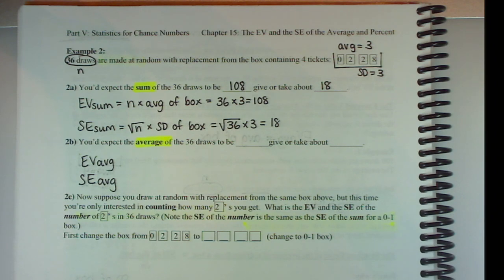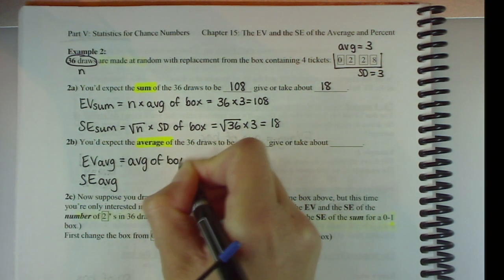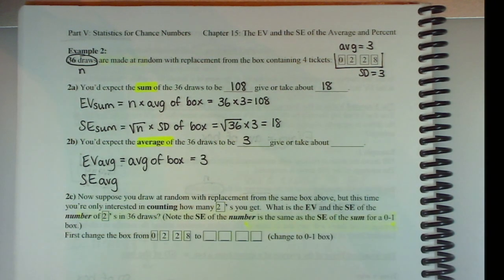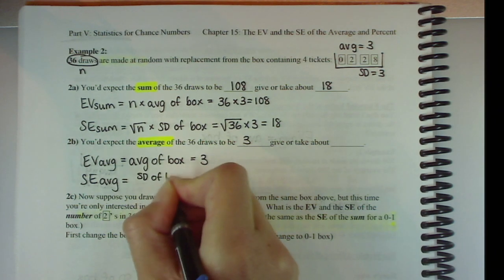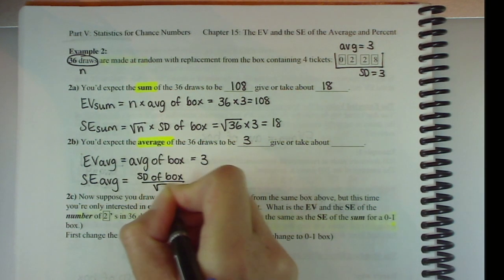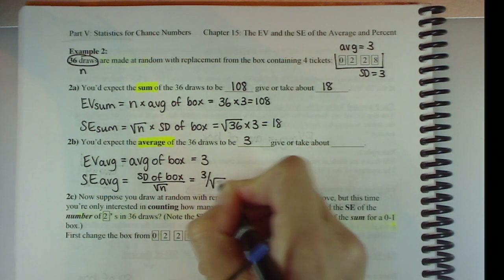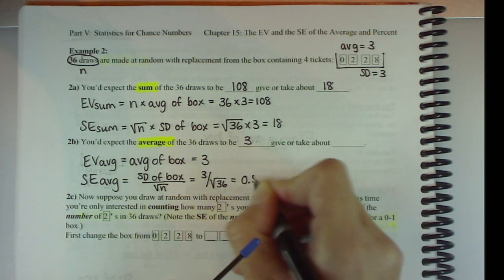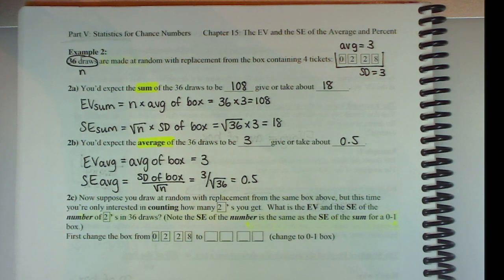The average, so now instead of taking all my tickets and adding them up, I'm taking the average. So the expected value of the average we know is just the average of the box. What would I expect the average to be? Well, just 3, right? If that's the average of the box, that should be the average. And then the standard error for the average is the SD of the box, the same as sum, except we divide instead of multiply, divided by square root of n. So 3 over square root of 36, 3 over 6 is 1/2, or 0.5. So these are pretty straightforward, nothing too crazy about them.